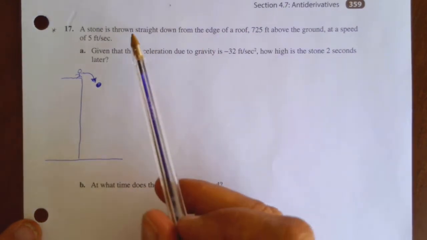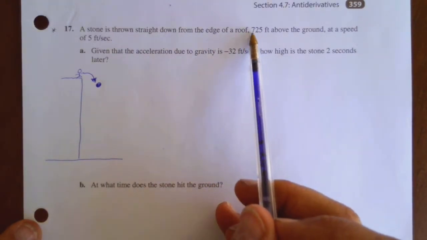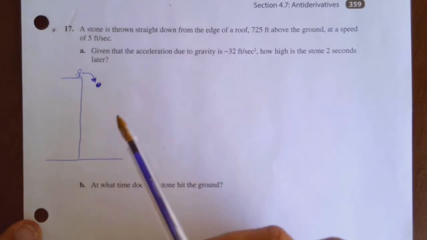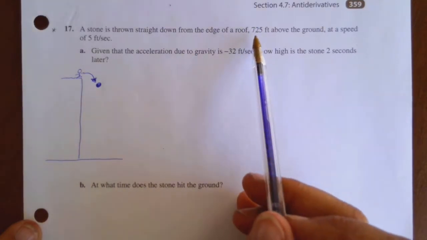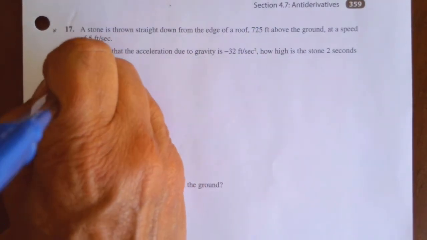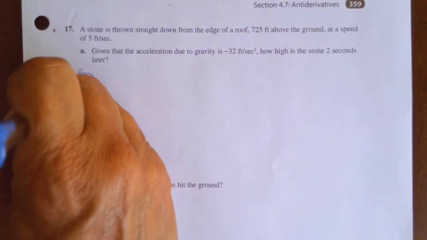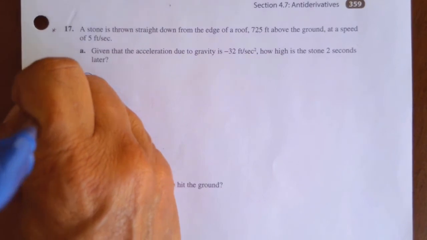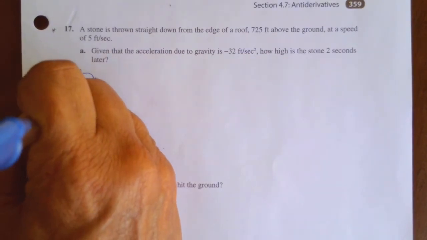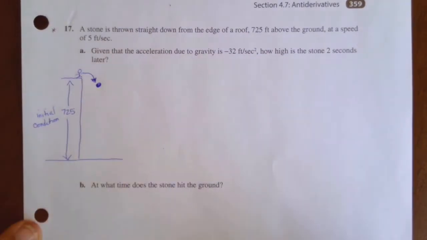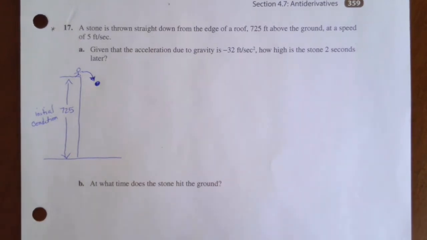Okay, first initial condition we're given is that we know that this person is 725 feet above the ground. So from here to here is 725. Okay, that's an initial condition. Okay, so that's the first thing we know.